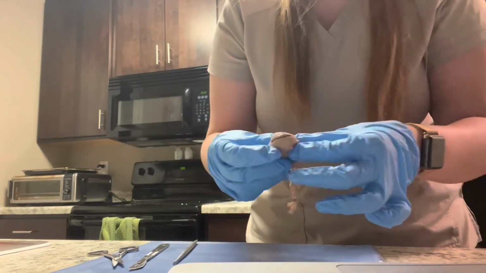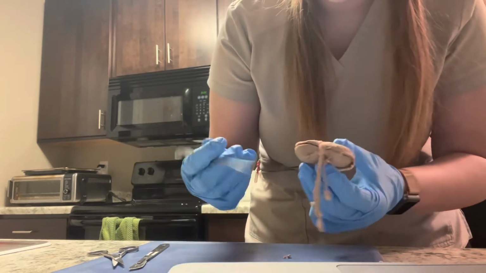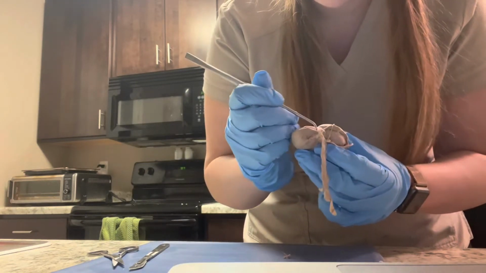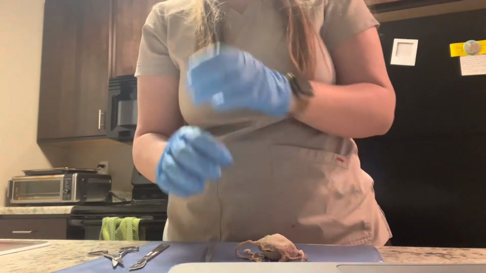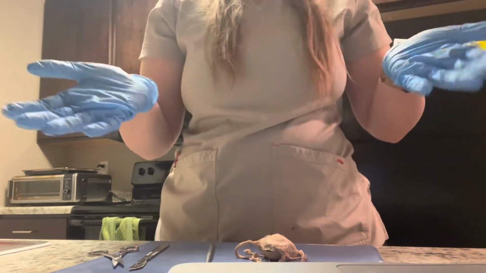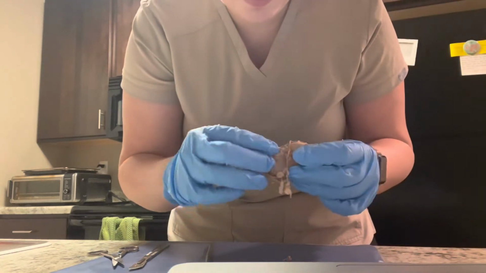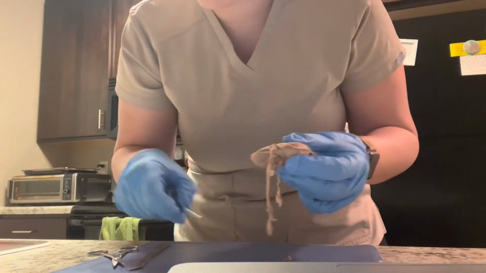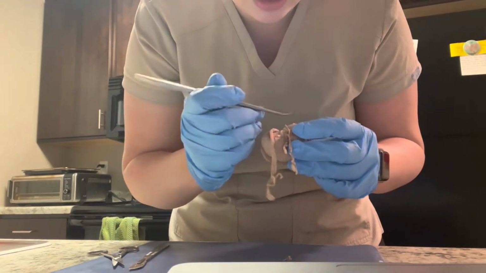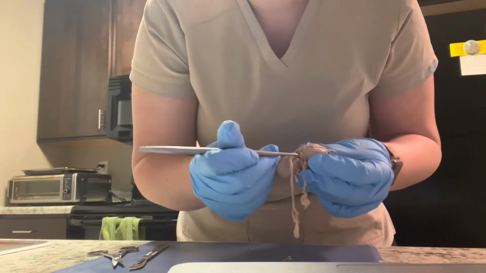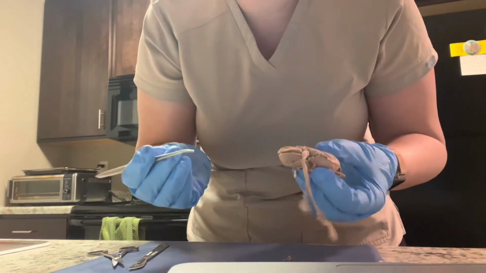And then here is the hilus, right here, and that is the depression where the renal artery, renal vein, and ureter enter and exit the kidney. Right next to that, we have the renal artery, which is right here. And the renal artery branches from the aorta and supplies the kidney with oxygen.